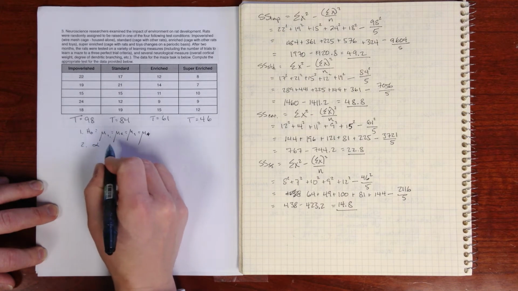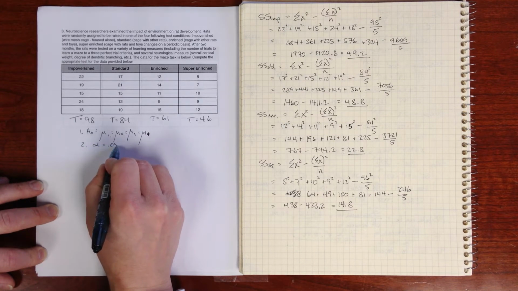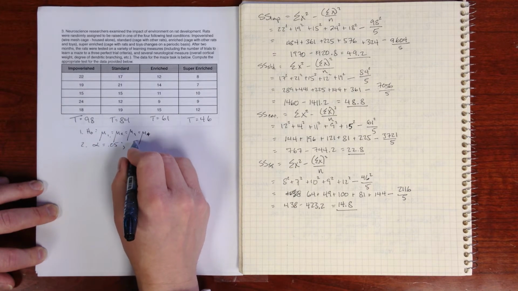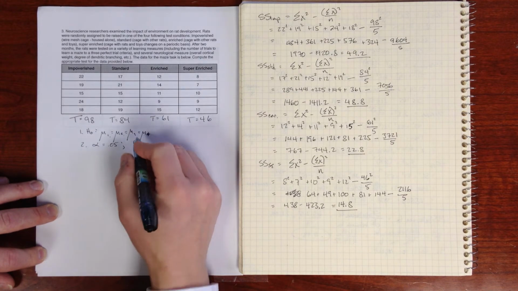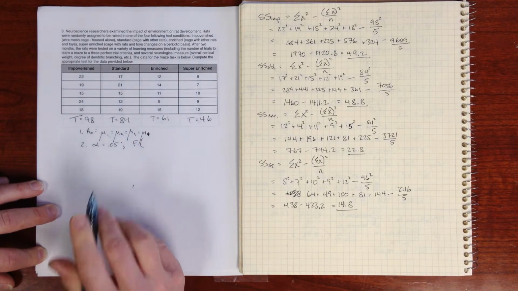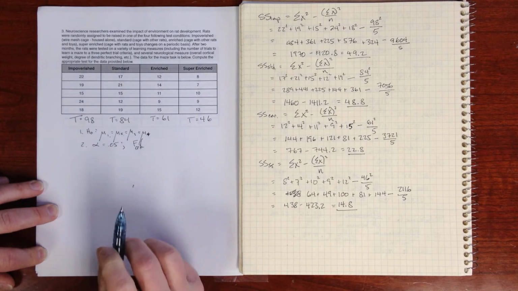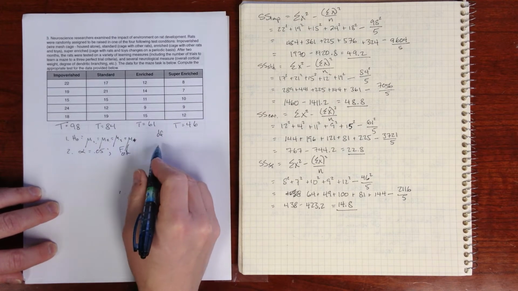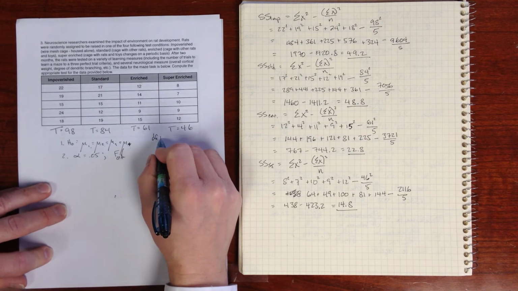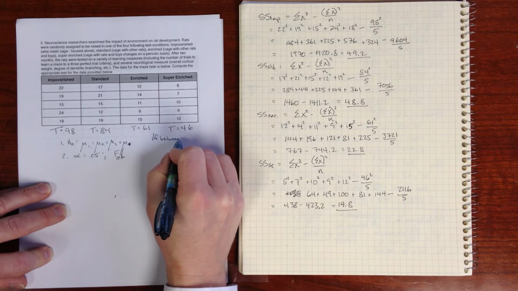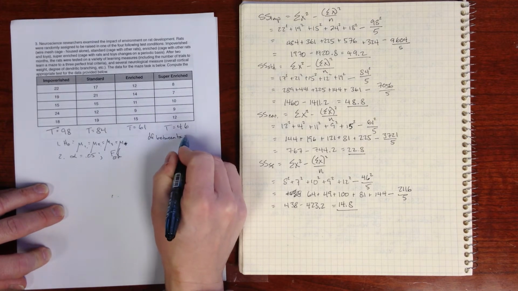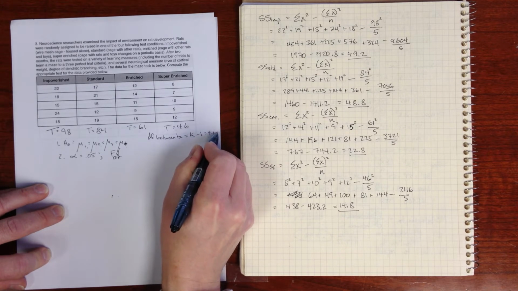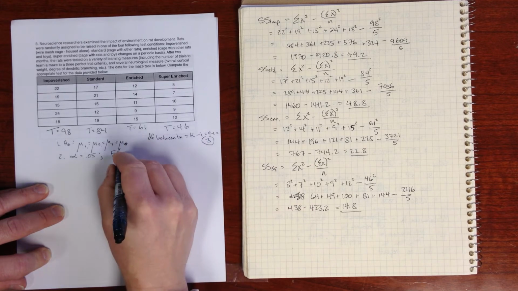Step 2 is, for a given alpha, and I'm going to use 0.05 just like we have been, find the critical value for F. F is always going to be a one-tailed test. That distribution only has one tail. But in order to look up the critical value for F, we need 2 types of degrees of freedom. The first is the degrees of freedom for the numerator term, which in this case is the between treatments degrees of freedom. That's always equal to k, the number of groups you have, minus 1. We have 4 groups, minus 1 is 3 degrees of freedom in the numerator.